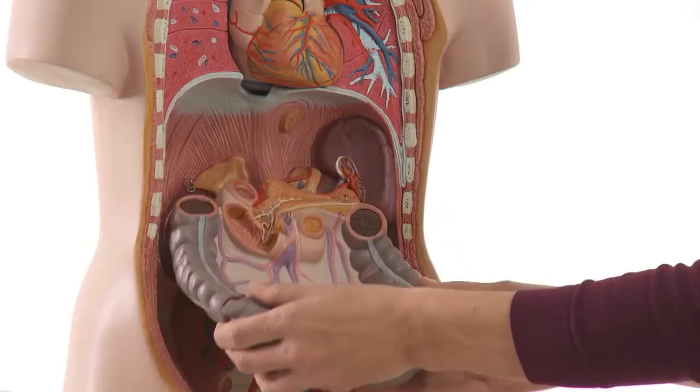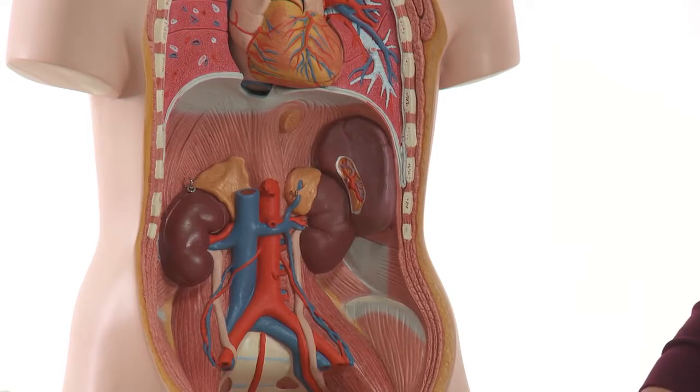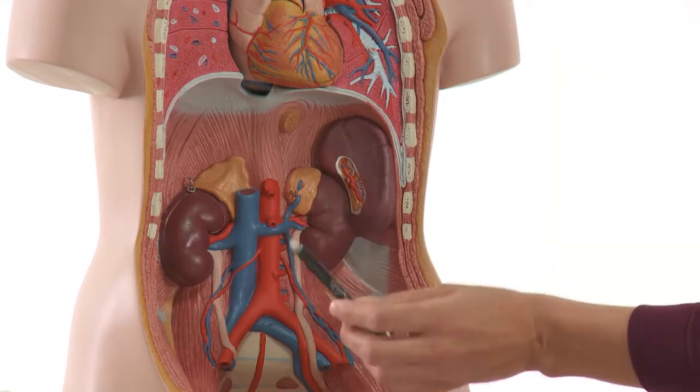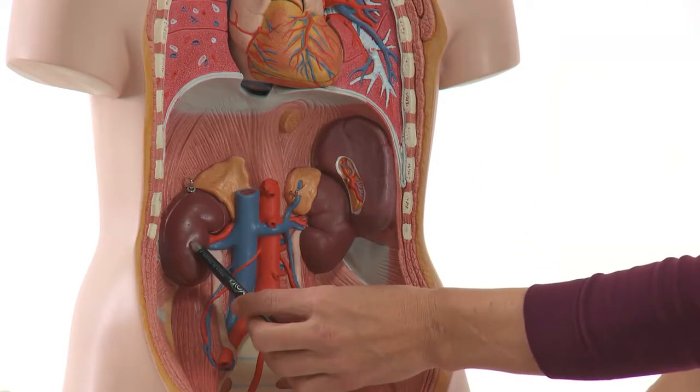To have a better understanding of the topography of the kidneys, especially in ultrasound, it is useful to take a thorough look at the neighboring organs. Now we are going to view these features on our anatomical model. We remember the kidneys are hidden in the retroperitoneal space. The left kidney over here, the right kidney over here.